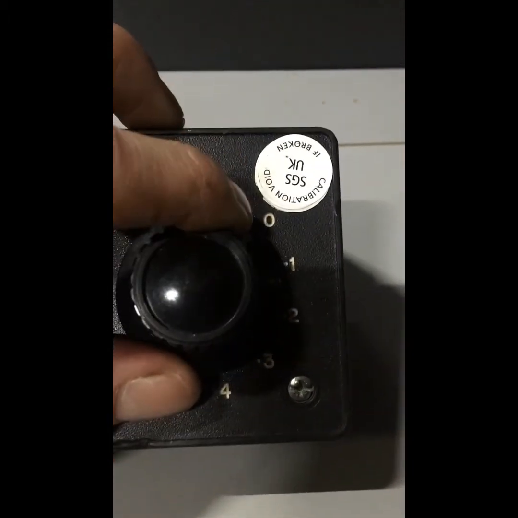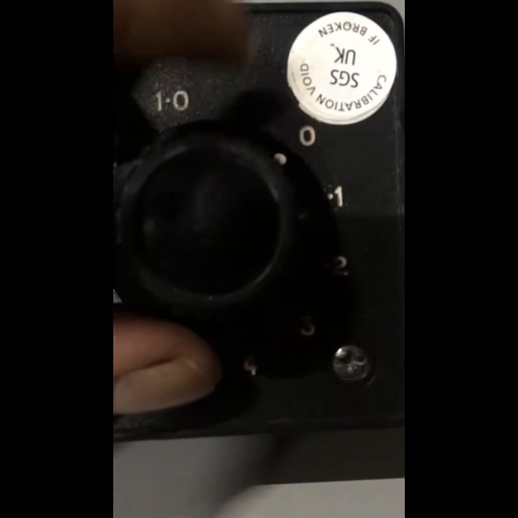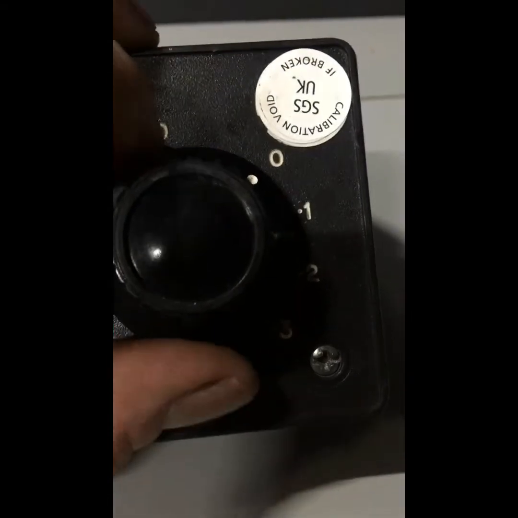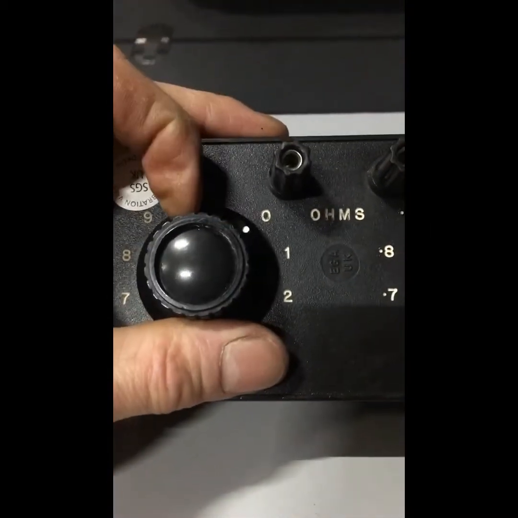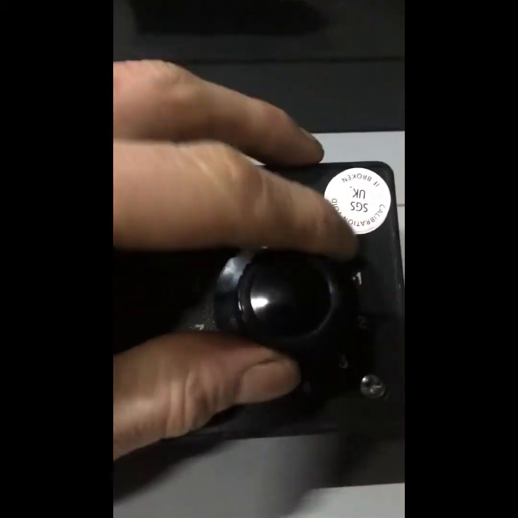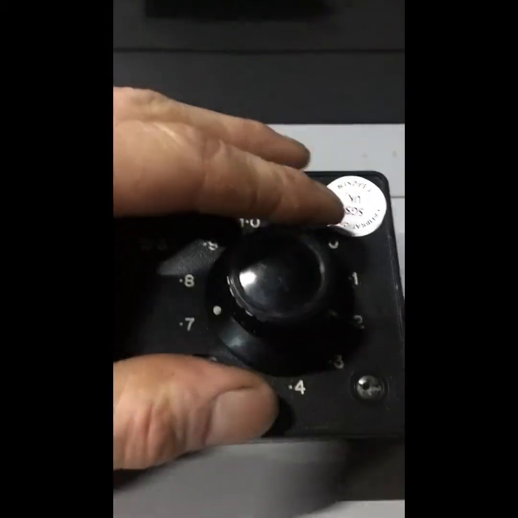Once we reach here, we don't want to go through this. If we go through that, we'll allow the relay to repick. So we'll take this all the way back up and drop that one down. So now that is 1 ohm. And we start again. 0.9, 0.8 and 0.7.